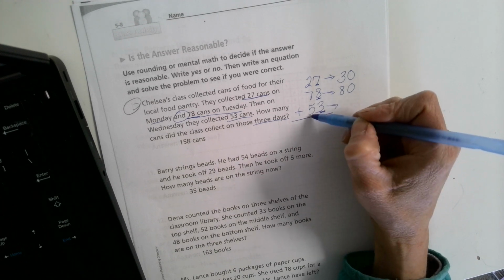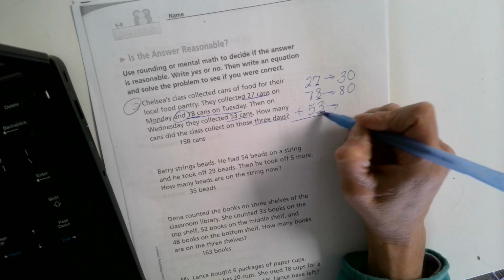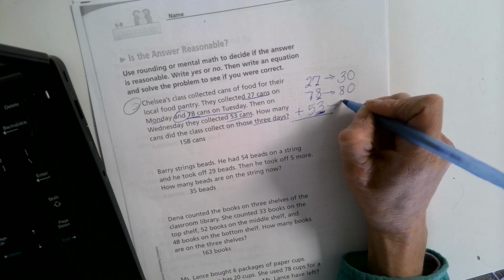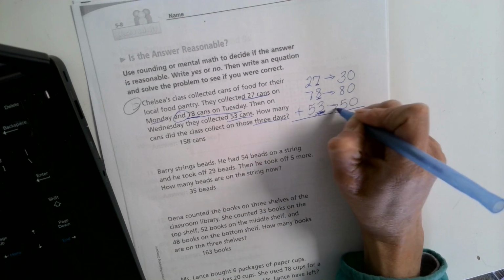53 has a 5 in the tens place, that means it's between 50 and 60. It has a 3 in the ones place, so I'm going to say 4 and below, take it down low, so I'm going to keep it at 50. Now I can add those up.